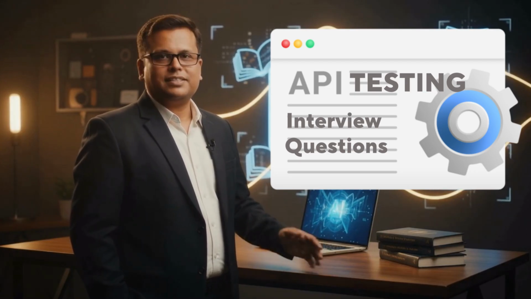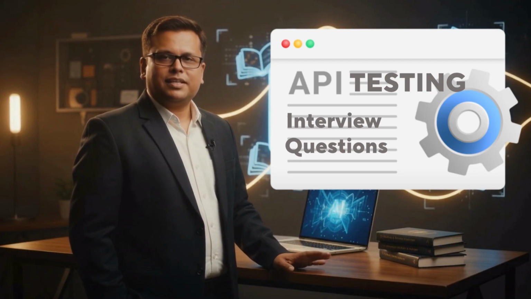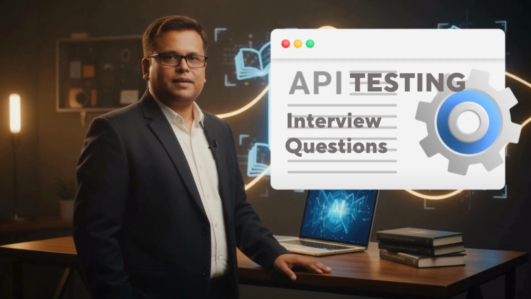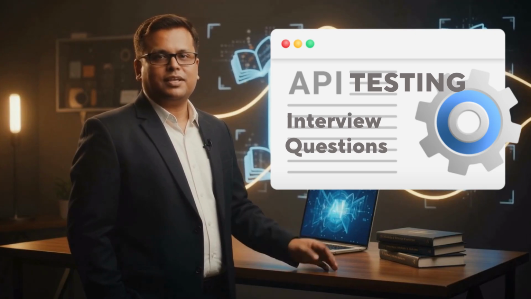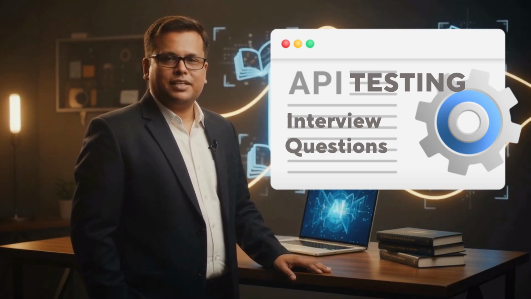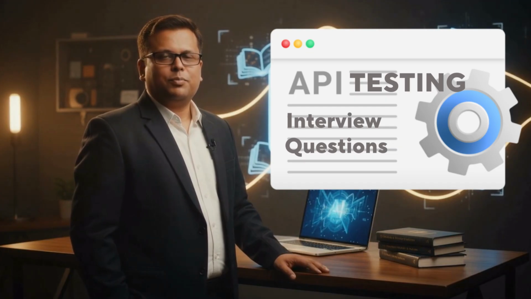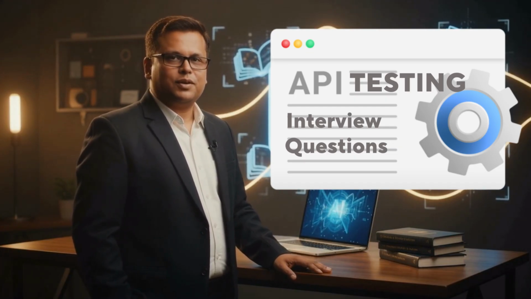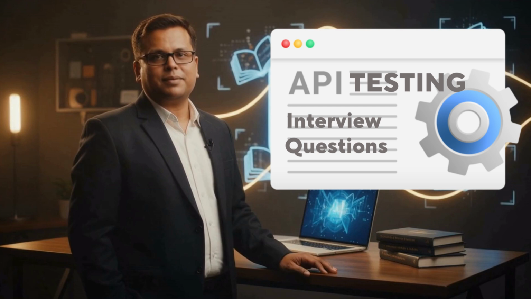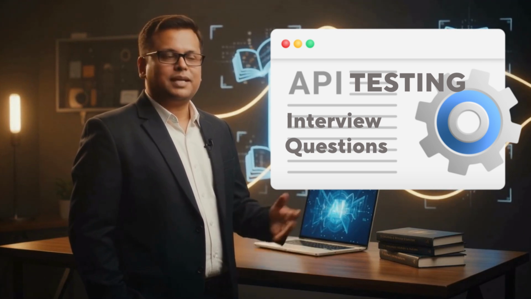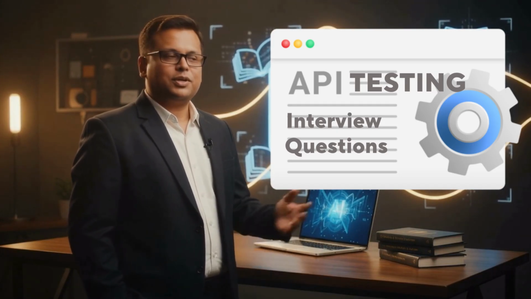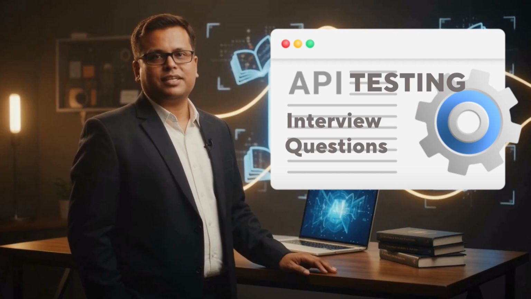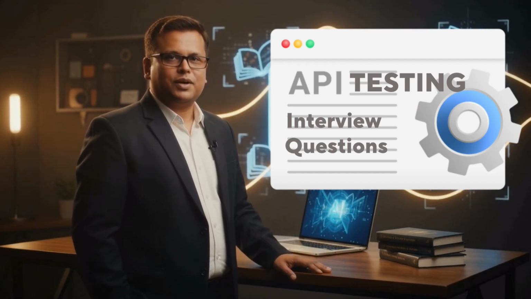Finally, interviewers ask how API testing helps in career growth. I explain that API testing breaks UI dependency, accelerates automation learning, improves backend understanding, and makes testers more valuable in modern projects. I always conclude by saying that API testing is not about tools like Postman or Rest Assured. It is about understanding how systems communicate and how business logic works. If you master these concepts, interviews become conversations, not interrogations.